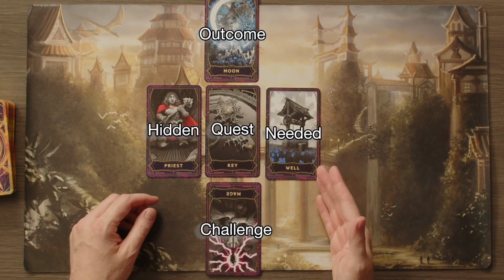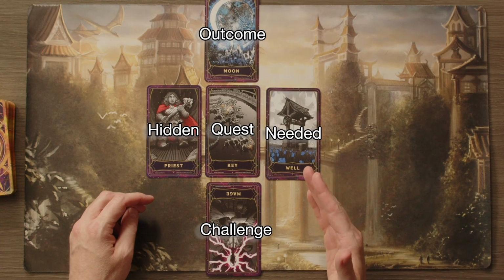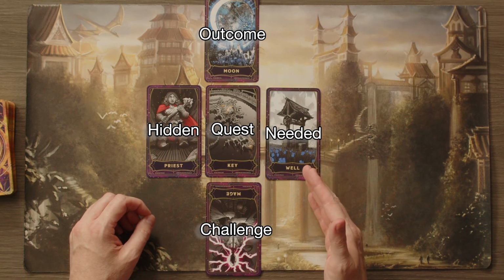There you go. And in the position of that which is needed, we have the well card. The well, of course, you might think of water when you see the well. What if there's a specific kind of blessed holy water that either restores faith? Maybe the faith has been artificially lost. Maybe they're cursed and they can't help but feel that way. Okay. And that this special holy water renews their faith. This is just a maybe.